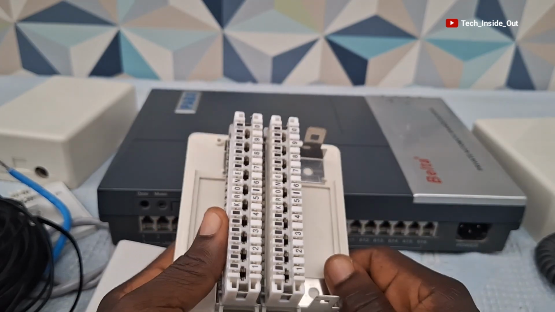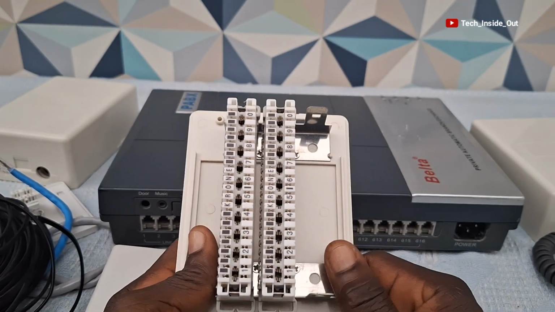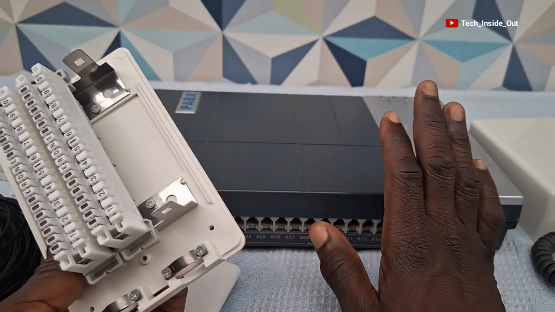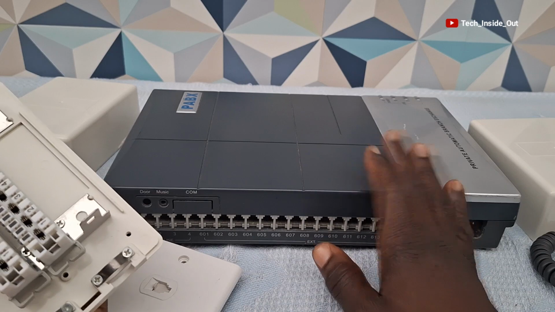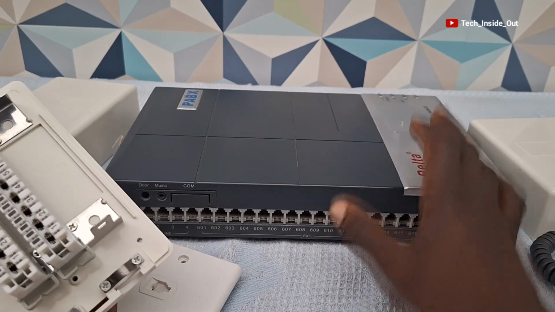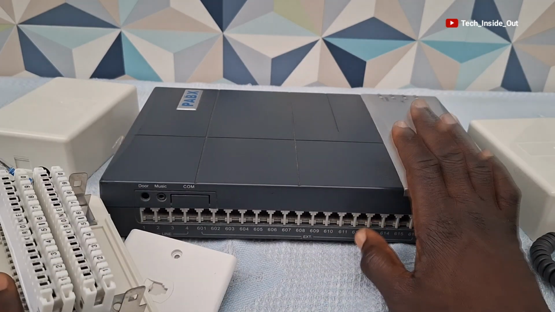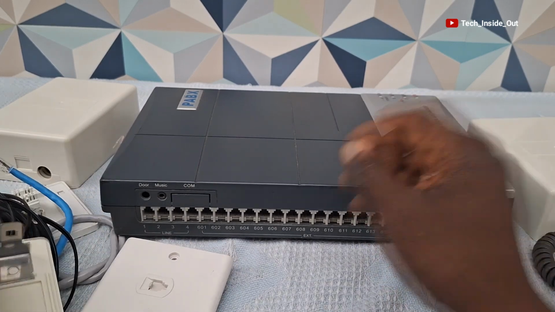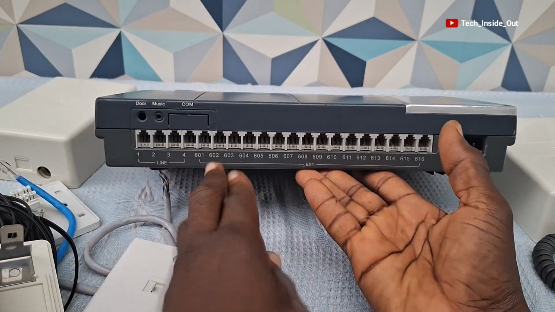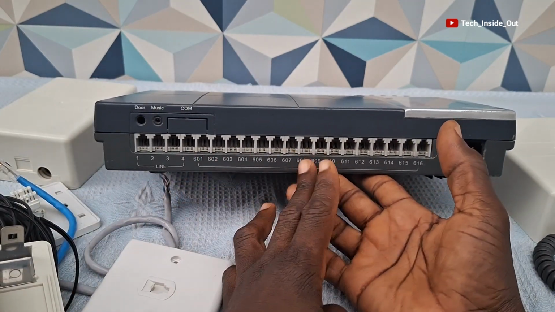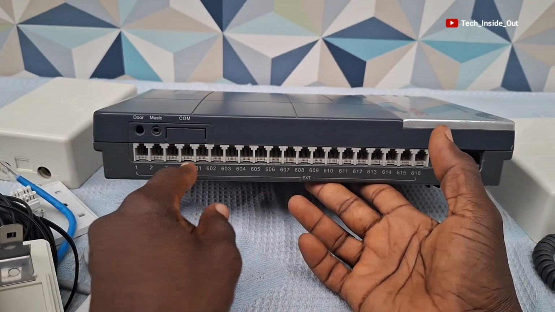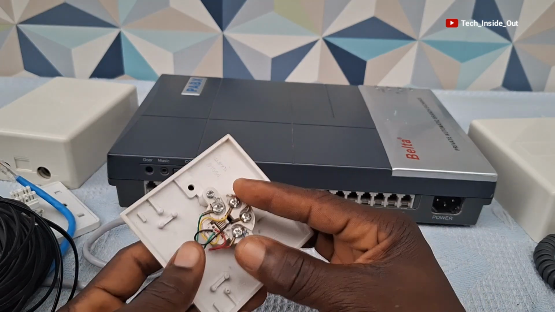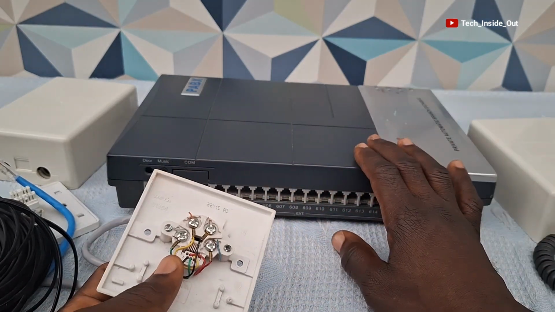Now, the point at which the telephone distribution point becomes necessary is this: if you have two buildings and yet you use just this single PBX machine to serve the two buildings, you can place the PBX into one of the buildings and let the extensions in the first building be taken from the PBX directly to the sockets in the same building as the PBX itself.